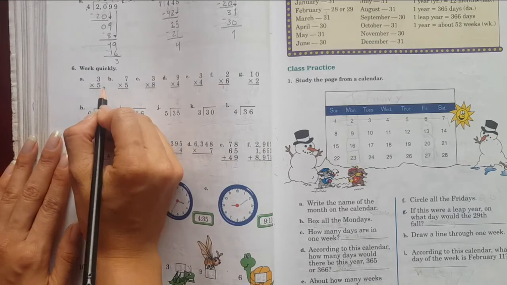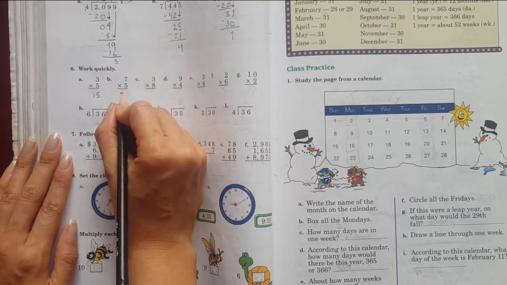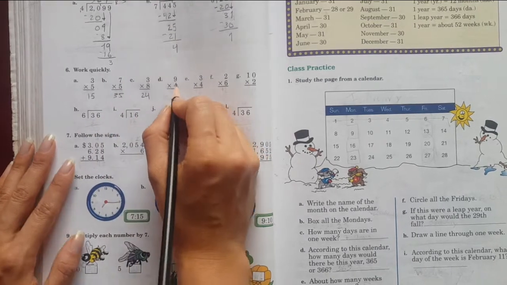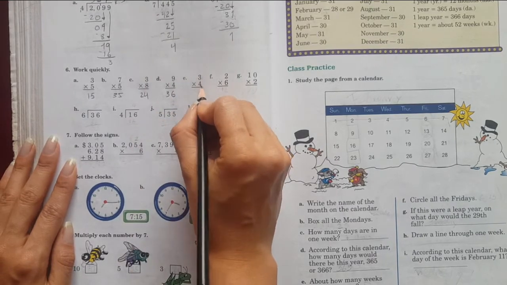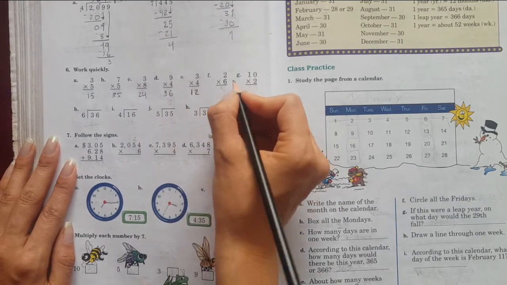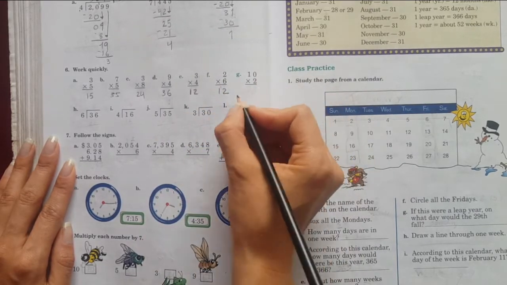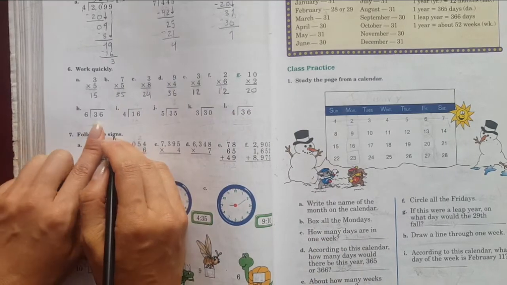Right? A, 3 multiplied by 5, 15. Good. 7 multiplied by 5, 35. Good. 3 multiplied by 8, 24. Good. 9 multiplied by 4, 36. Good. 3 multiplied by 4, 12. Good. 2 multiplied by 6, 12. Good. 10 multiplied by 2, 20. Good. Now, here is easy.